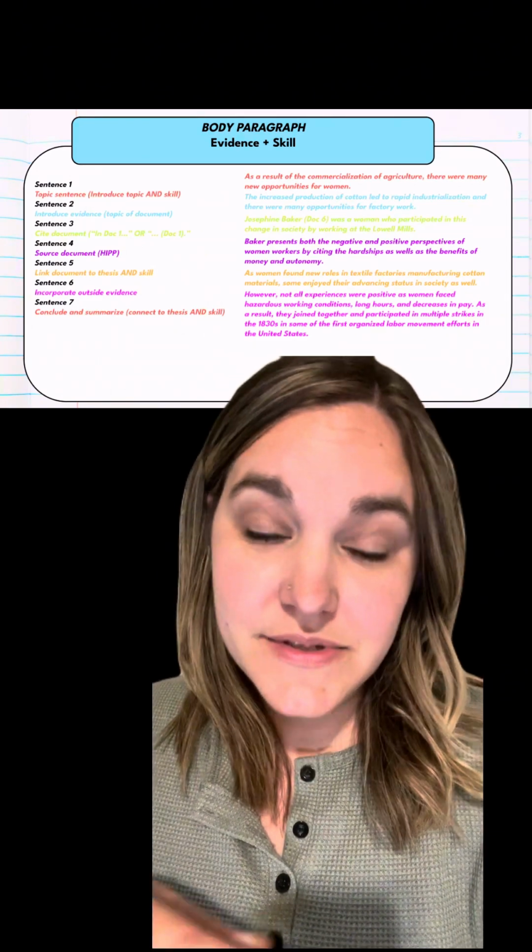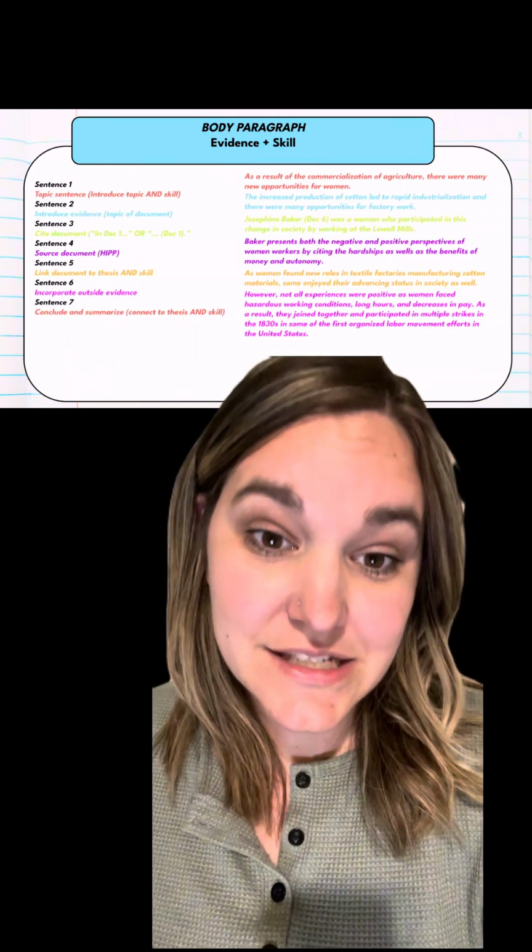Now, in at least one of your body paragraphs, you're going to want to incorporate outside evidence. This gets you that next point. And this can be one sentence or it might need to be a little bit longer. And so here I am describing how not all women experienced positive changes as the Lowell Mills had dangerous working conditions, and so women engaged in some of the first labor movement activity in the United States by participating in strikes in the 1830s.